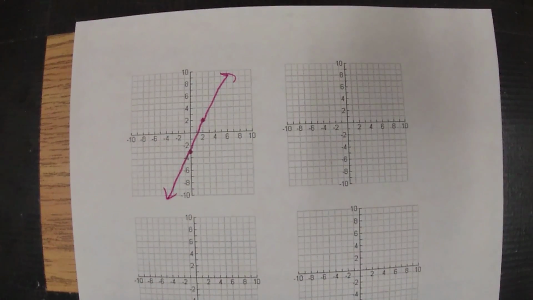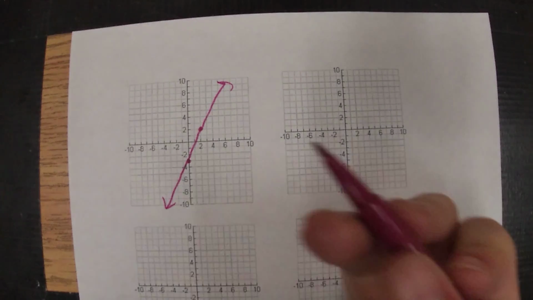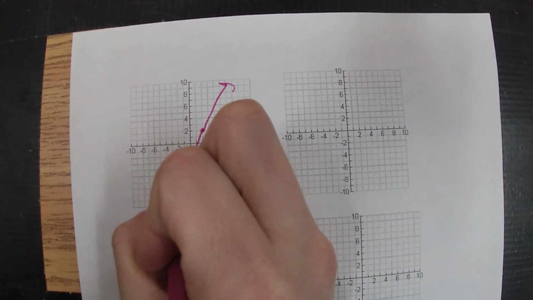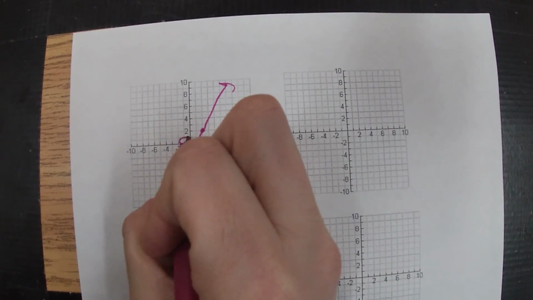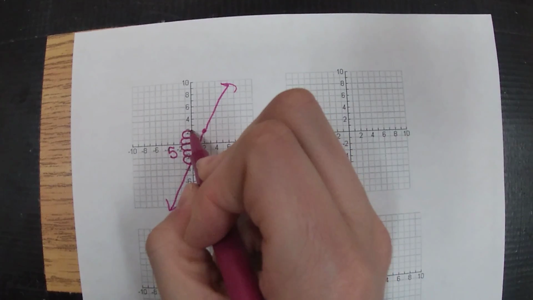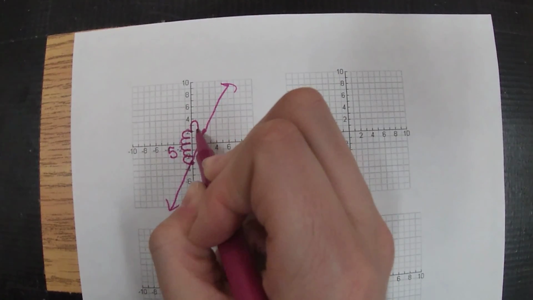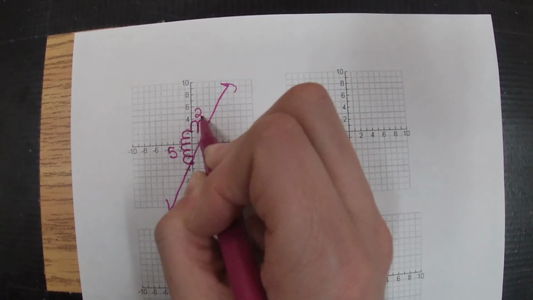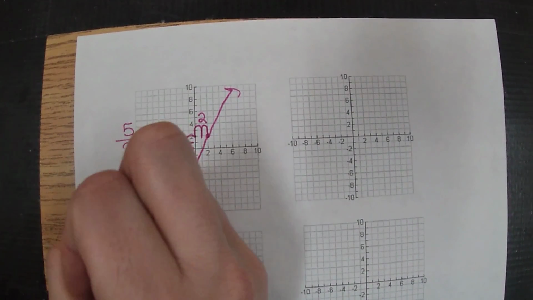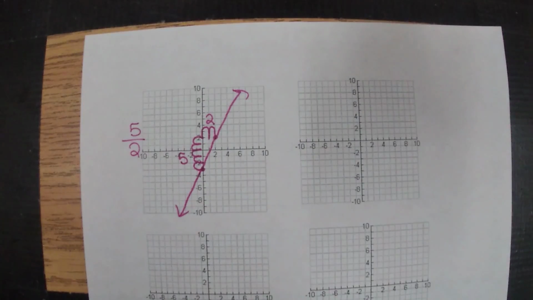My job is then going to be to count how much we rise to get from one point to the other and how much we run to get from one point to the other. So to get from here all the way up, I'm going to go up 1, 2, 3, 4, 5. Then how many over? I'm going to have to go over 1, 2. Again, keeping in mind that slope is rise over run, I need this vertical motion on the top.